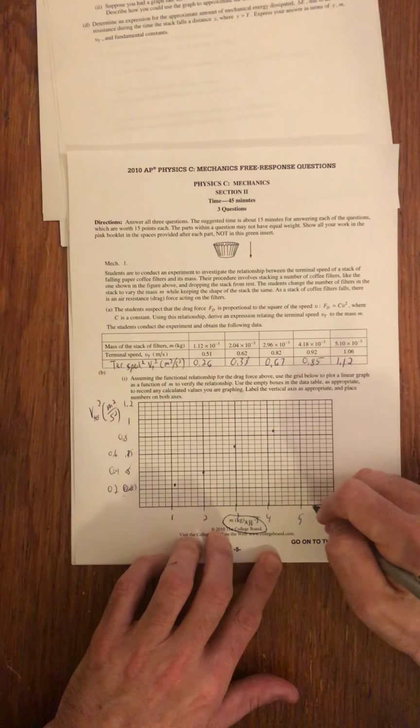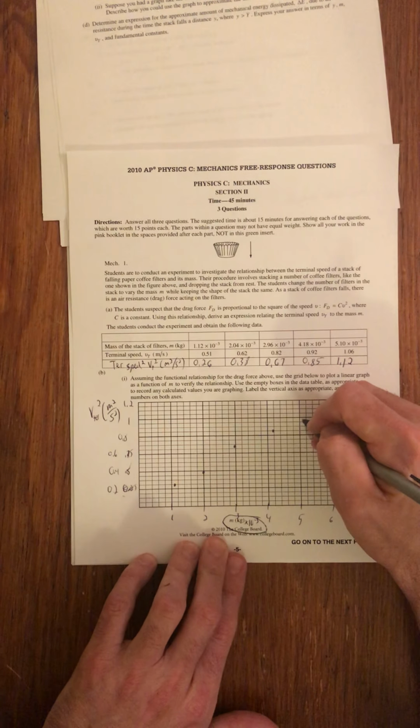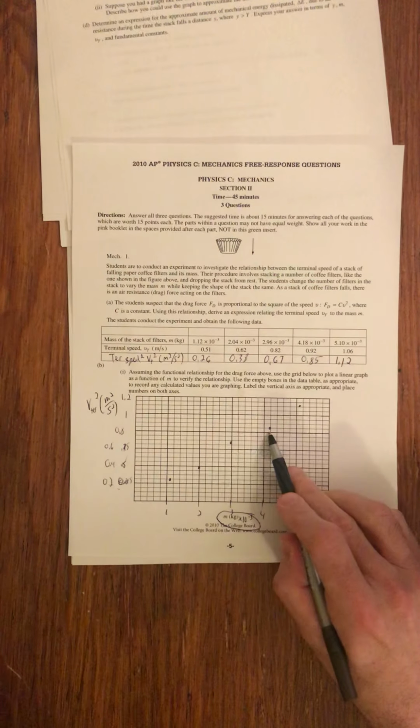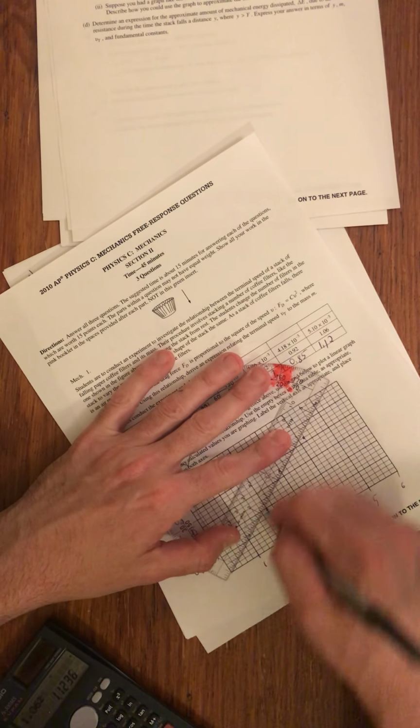Next 5.10, so there, and then that goes up to 1.12. Boom, that looks like my outlier there. They always have one outlier point, and I'm going to have my best fit line. Perfect. And so that's what my graph looks like. So next, let's see what they want me to do. Oh, shockingly, use your graph to calculate C.